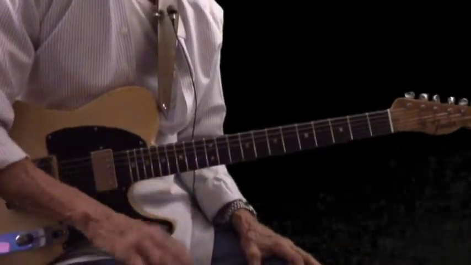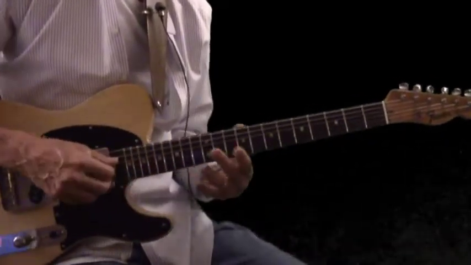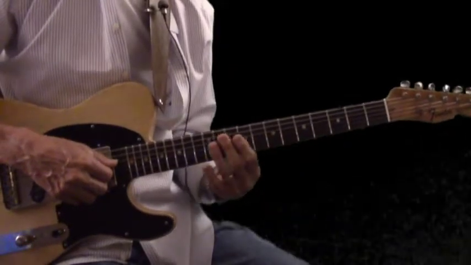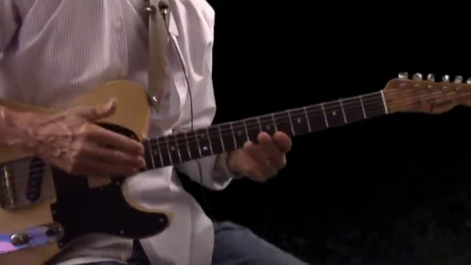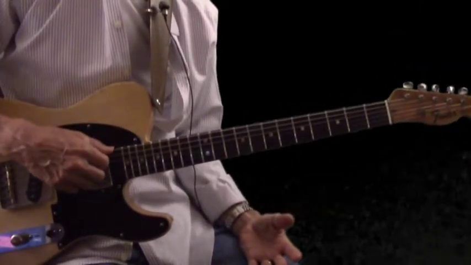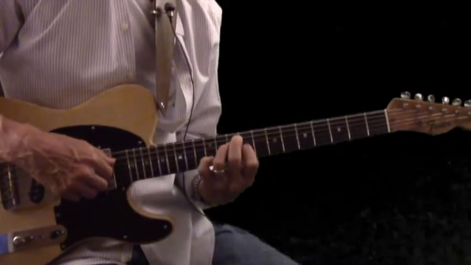So that's the way this works. And some different ways you could practice this would be, you notice there I was staying just on the top string set. You could limit yourself to one string set like that, preferably a string set that you're not that familiar with. For instance, I'm going to try it here.